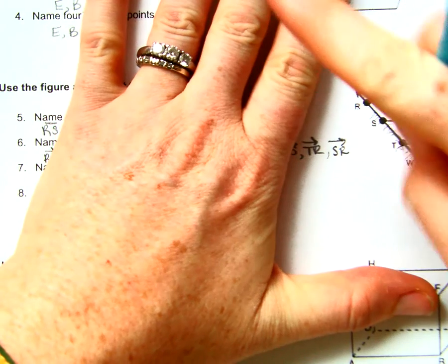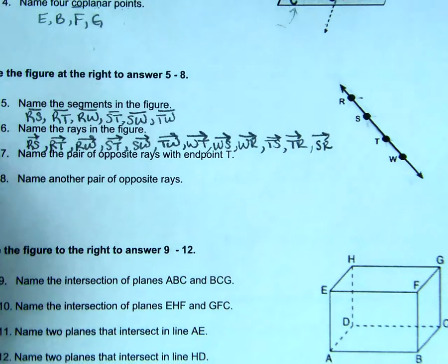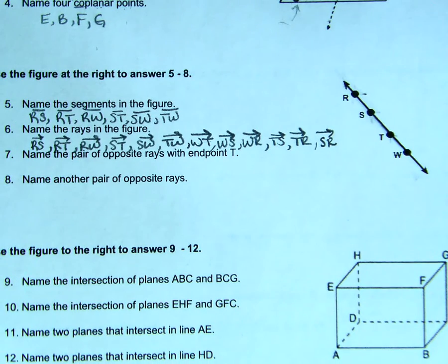Get rid of all of that stuff so I can make notes in a second. All right. Number 7 says, name the pair of opposite rays with endpoint T. Name the pair of opposite rays with endpoint T. So here's endpoint T, right here.